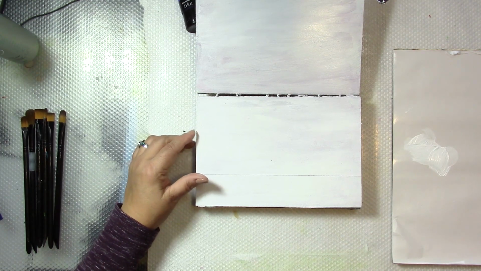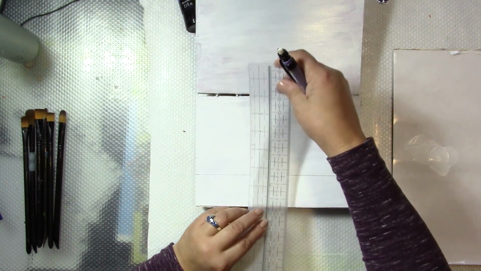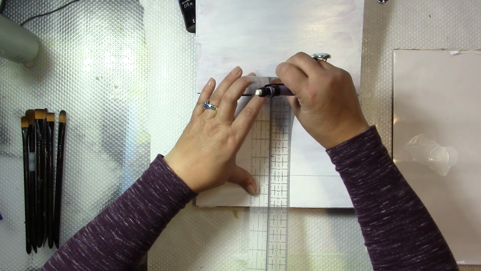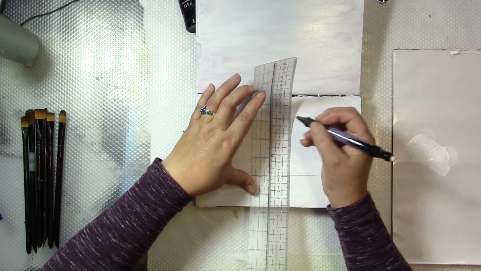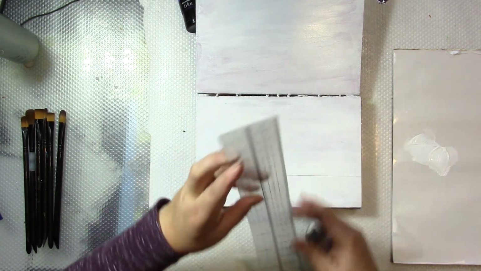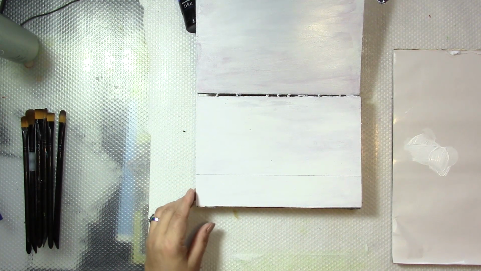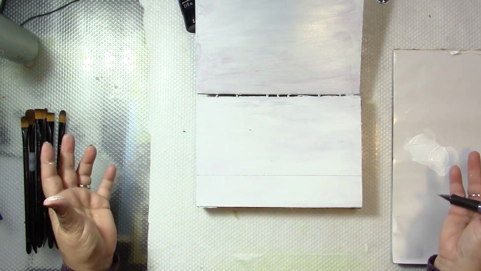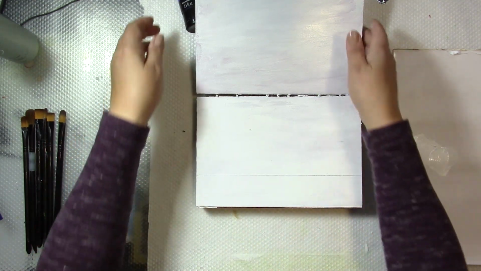The mountains, though, the tippy top of the highest mountain, let's make it about 2.5 inches. So we're going to go right about to there. That's going to be the top of the mountain. And I'm not going to draw a line because it will likely change.